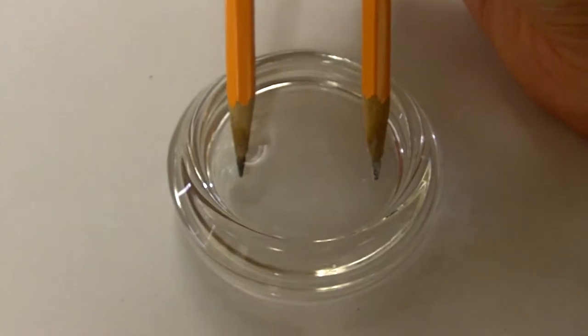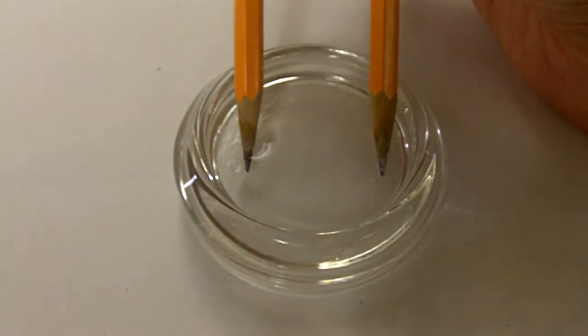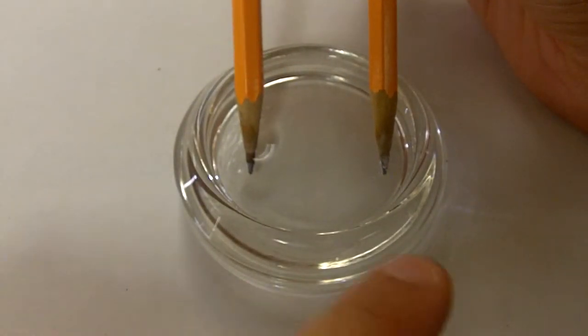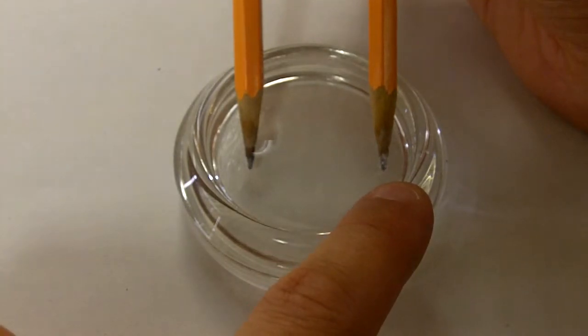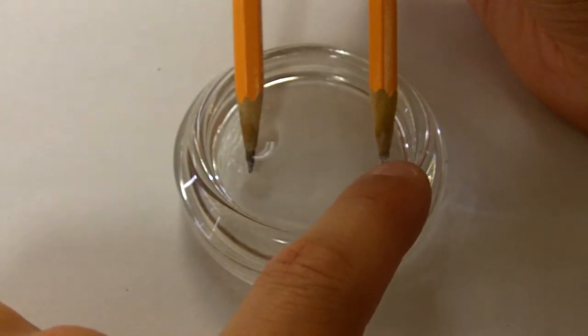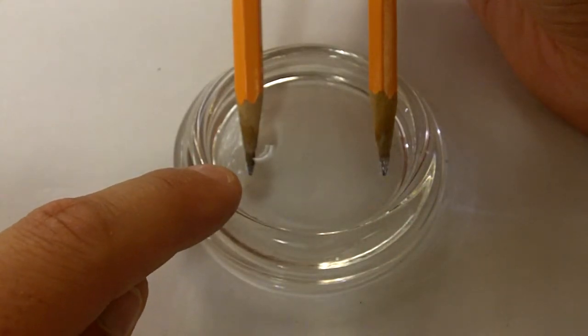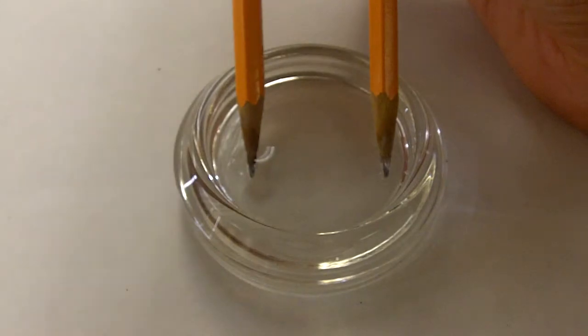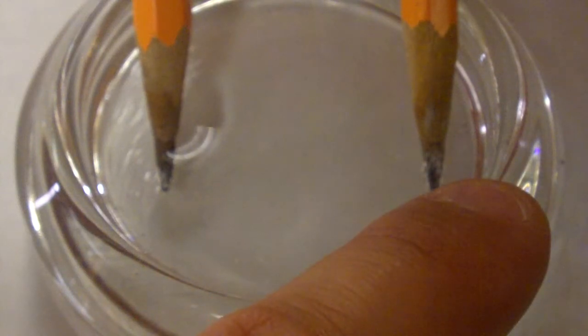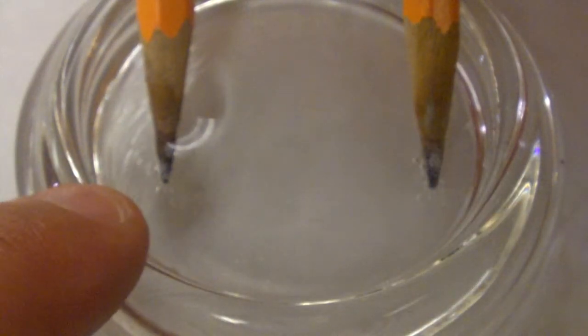Let's see what we got going. It looks as if we have bubbles forming on the cathode, fast bubbling. I see bubbles over on the anode as well, but the bubbling doesn't look quite as vigorous. Let's see if a zoom in helps at all. So there we can kind of see it. So it looks like fast bubbling on the cathode, slower bubbling on the anode.